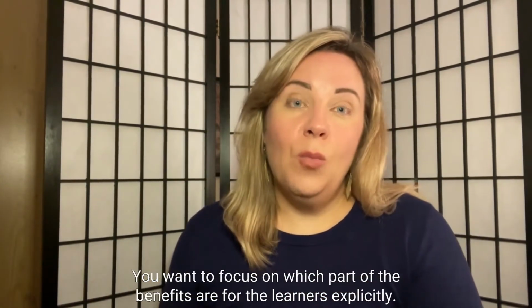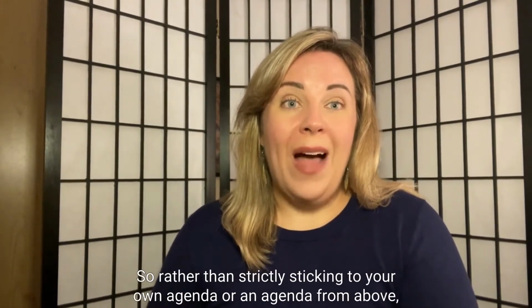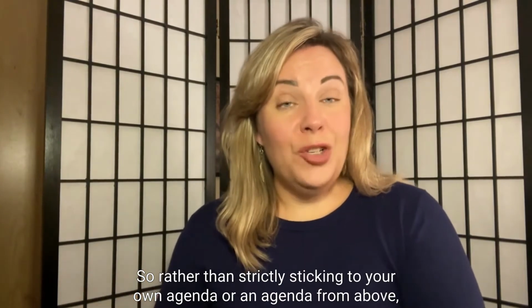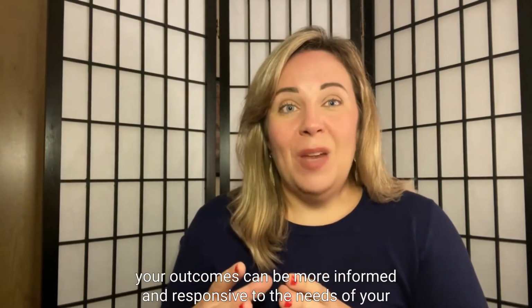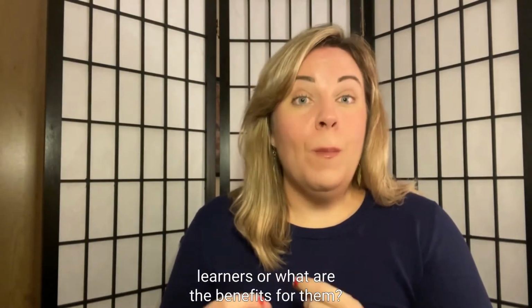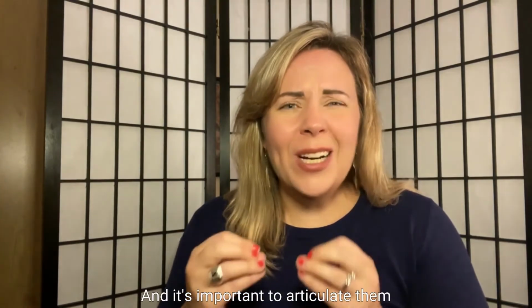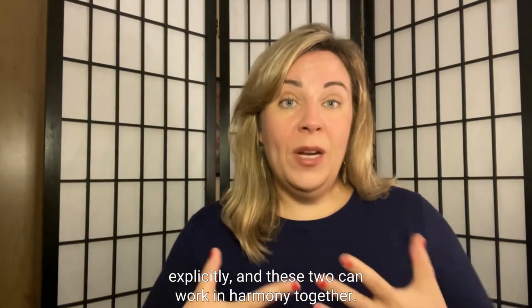You want to focus on which part of the benefits are for the learners explicitly. So rather than strictly sticking to your own agenda or an agenda from above, your outcomes can be more informed and responsive to the needs of your learners, or what are the benefits for them. And it's important to articulate them explicitly. And these two can work in harmony together.